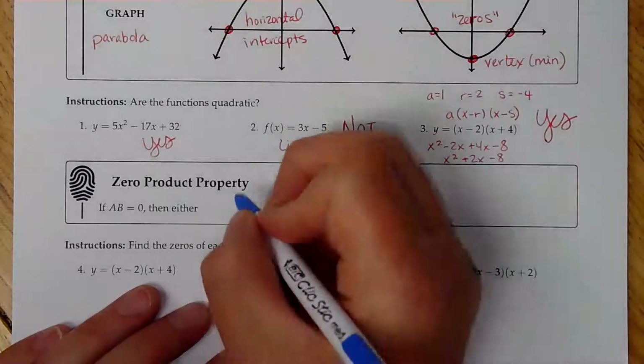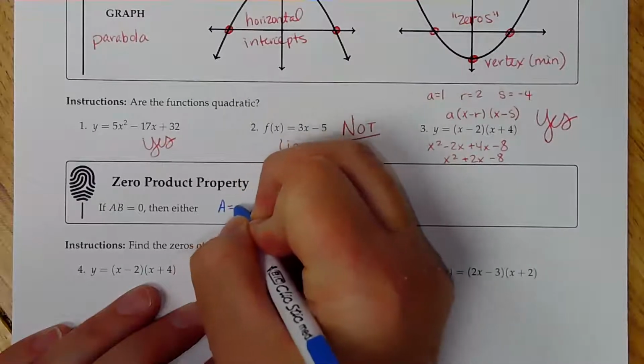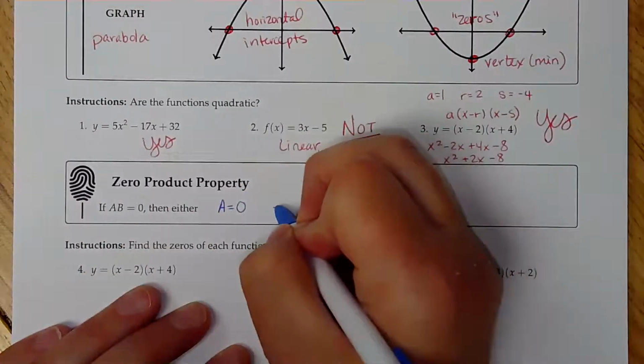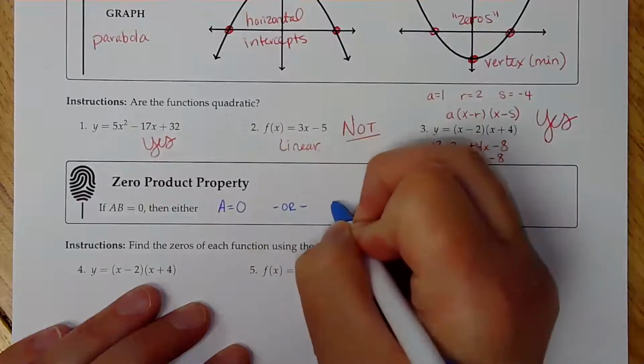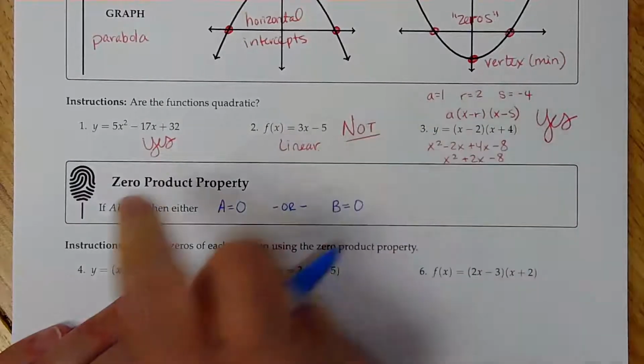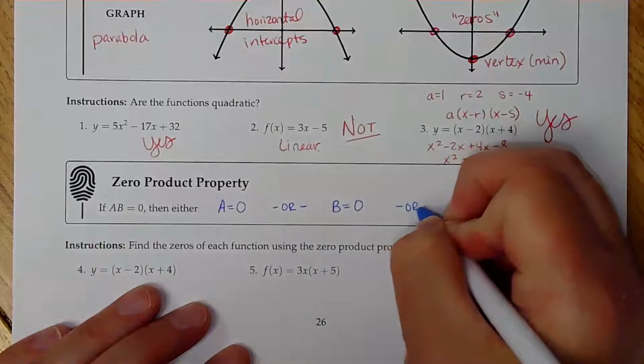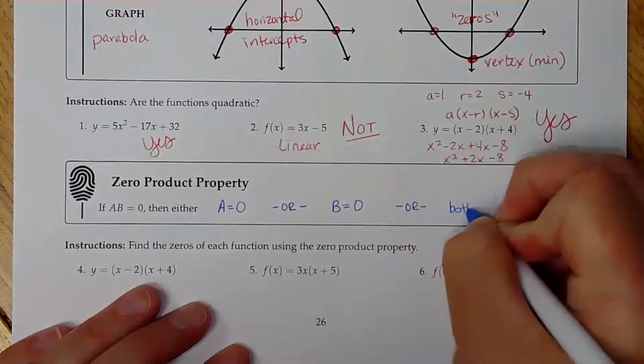So either A is equal to 0, right? So if A was 0, 0 times B is 0, or B is 0, so A times 0 is 0, or both A and B are 0.